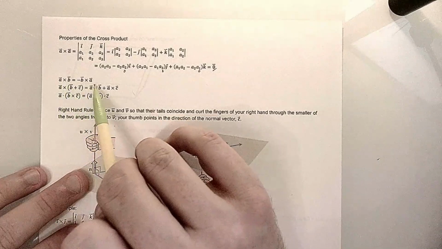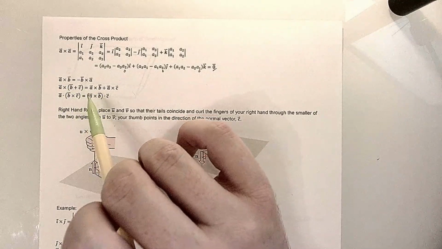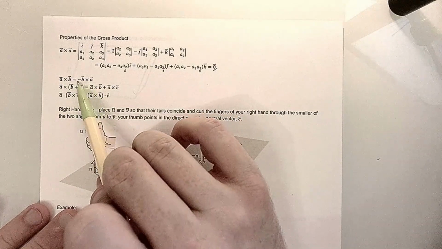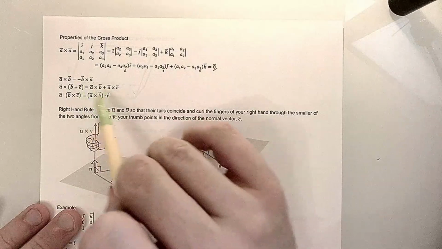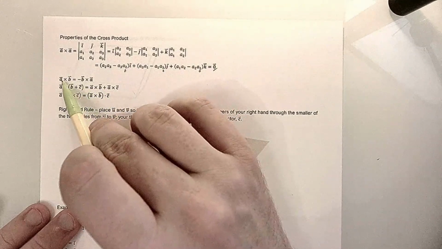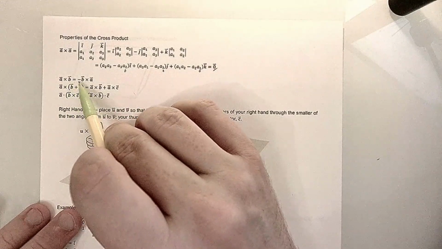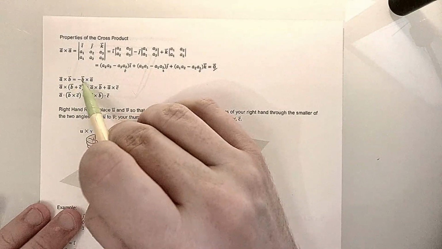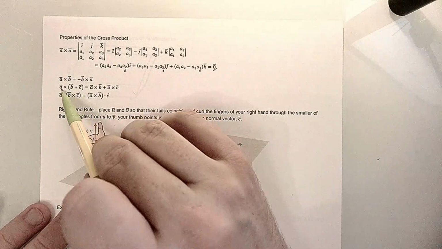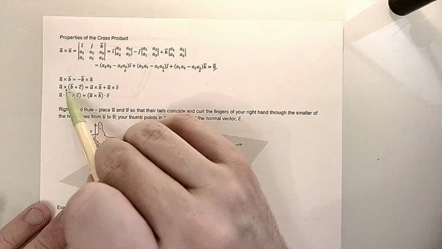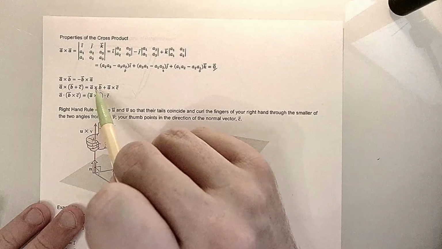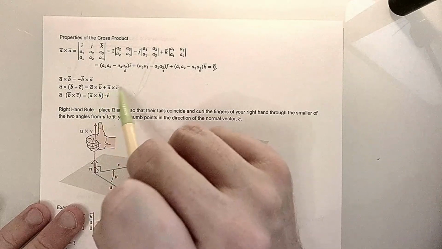A few other properties of the cross product: if you flip the order, the product is negative. We're going to see that in a second when we talk about the right-hand rule. A cross B is equal to the opposite of B cross A. We also have A cross the sum of B plus C is equal to A cross B plus A cross C.